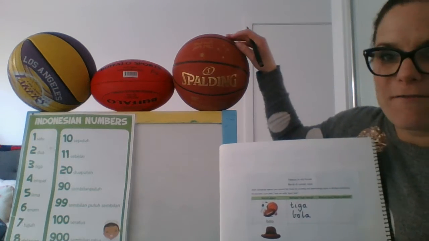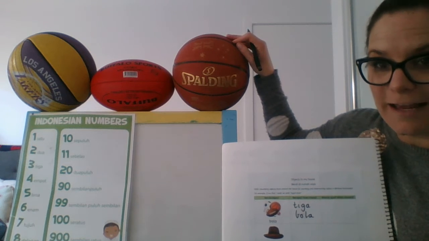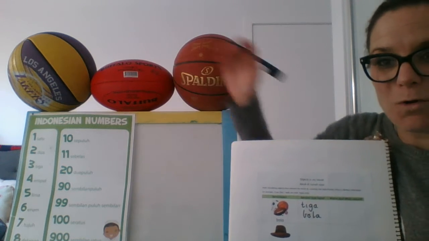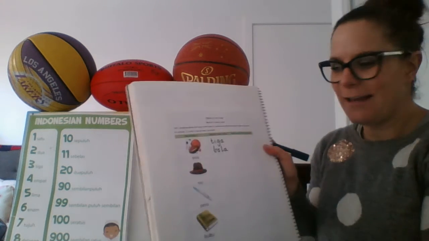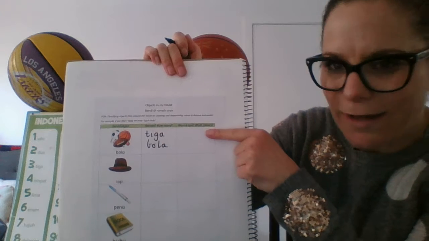Now I need to write the colours. I have 1 orange ball, jingga, 1 red ball, merah, and I have 1 ball that is ungu dan kuning, purple and yellow. So in the section where it says warna apa, what colour, I'm going to write those.